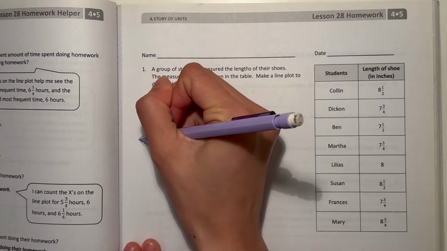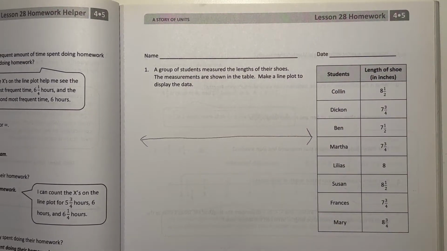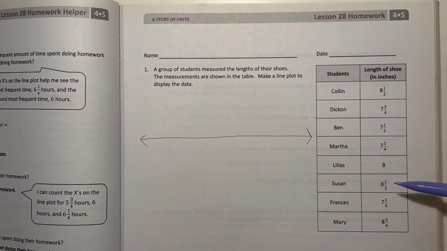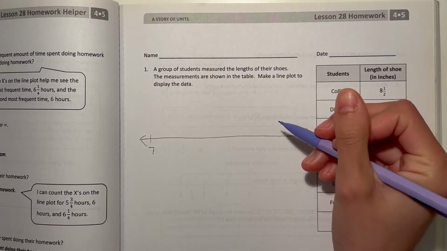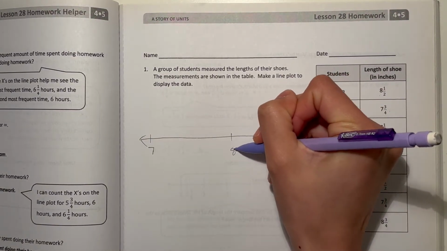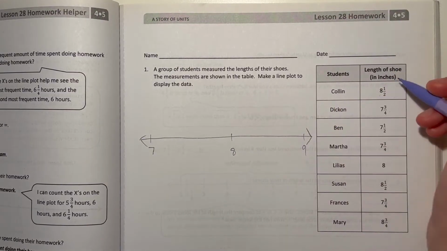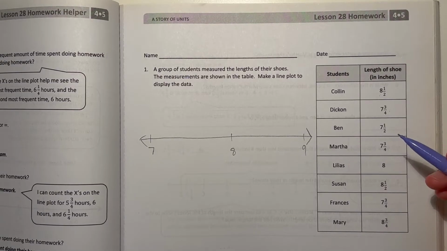I'm going to make the number line part. So, our lowest whole number is 7. That's gonna be my first mark here. And I'm gonna make the middle 8 and the end 9. Because even though there's no 9s here, I still want my end number to be bigger than the other numbers.